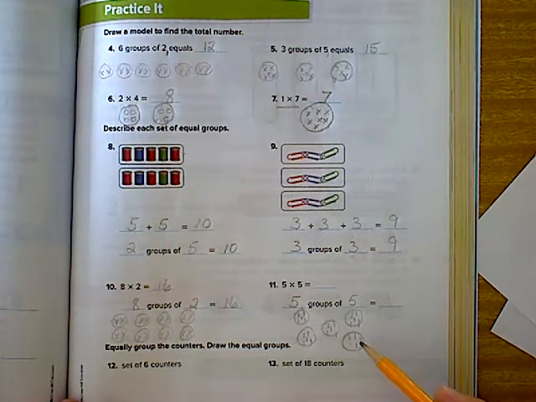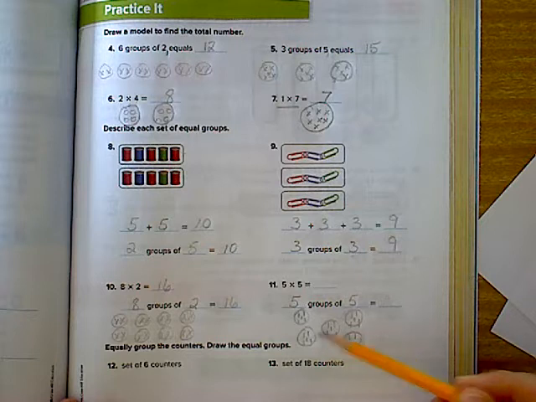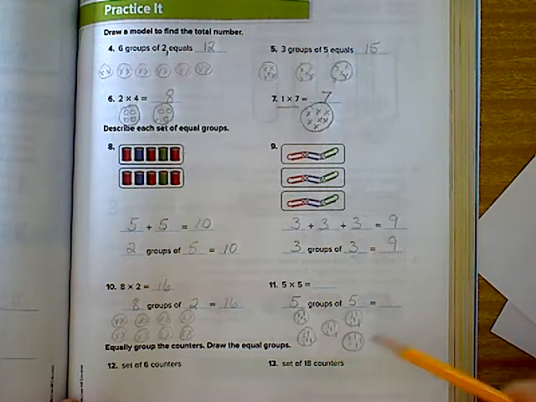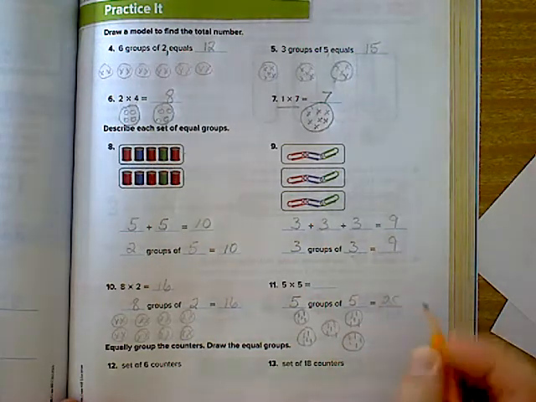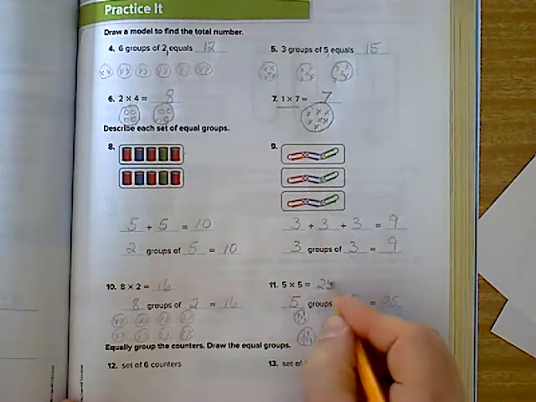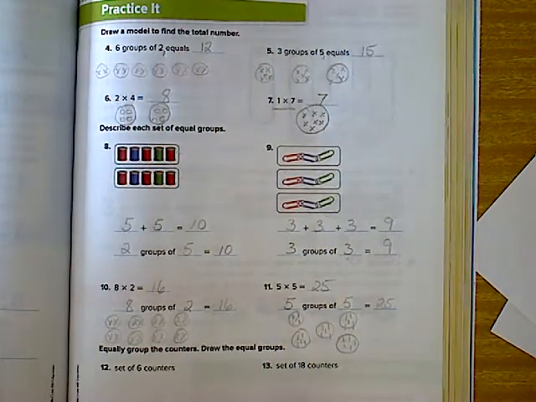So I put 5 in every group. Now I could just count all of them, or I can use repeated addition. 5, 10, 15, 20, 25. So 5 times 5 would give me 25.